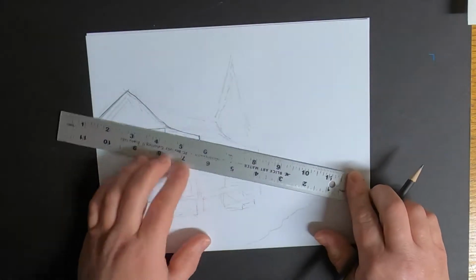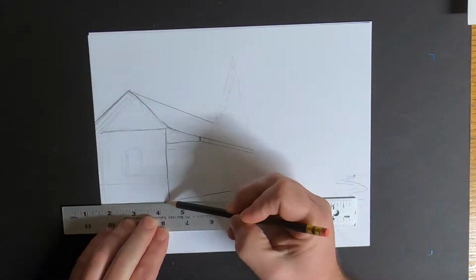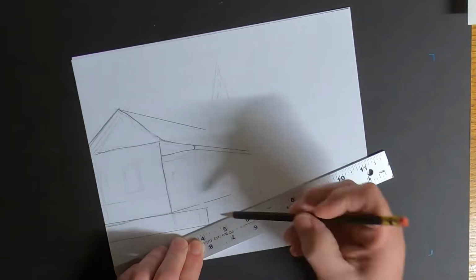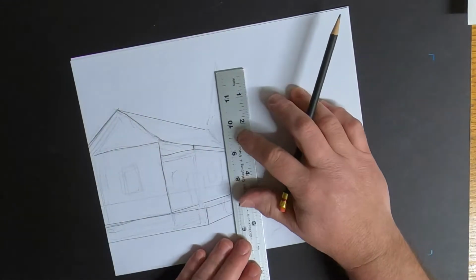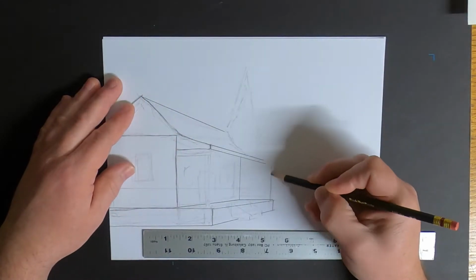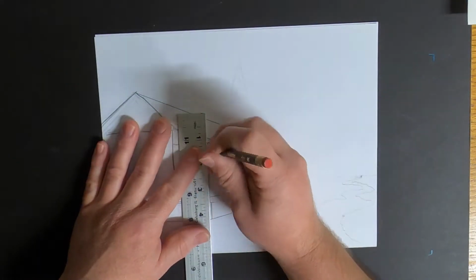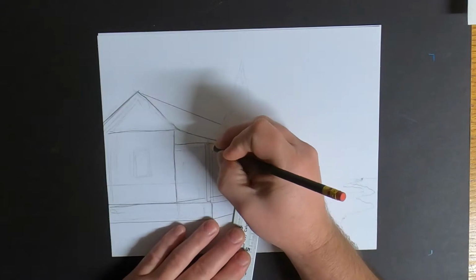As I feel more and more confident with the drawing and the layout, I begin to do the perspective accurately with a straight edge, bringing everything back to the vanishing point. Don't forget to keep those vertical lines vertical and those horizontal lines horizontal. Use things like the edge of the paper and make comparisons.